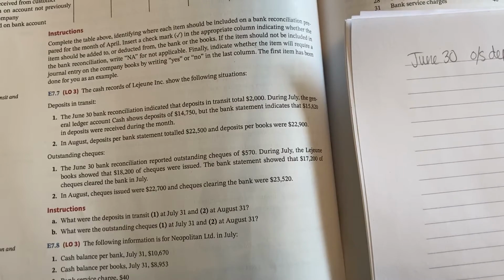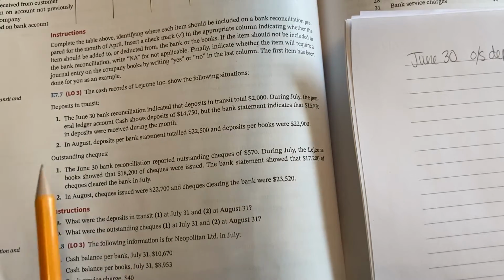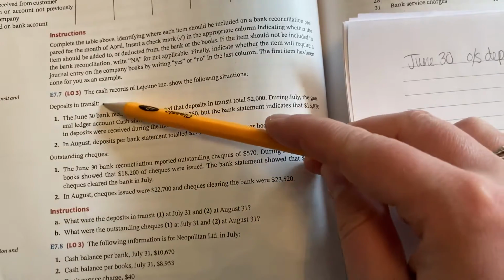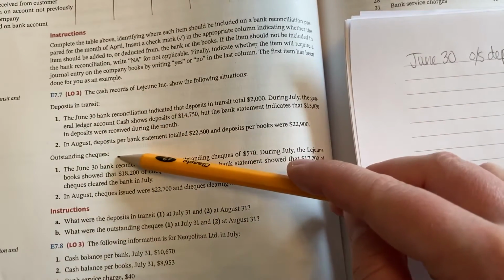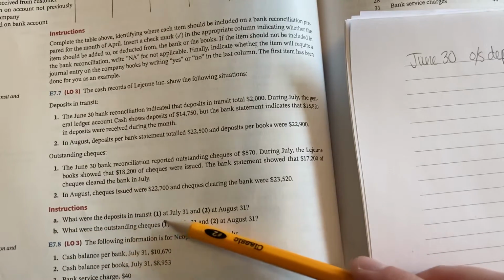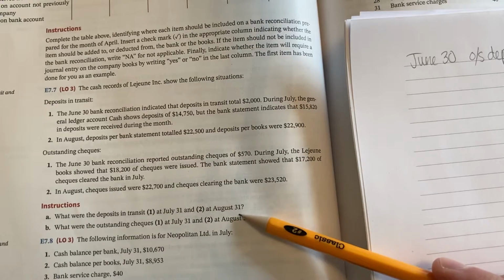Hey everybody, let's look at exercise 7-7, and this is just going to get us used to calculating what deposits in transit are and what outstanding checks are. So it says the records of this company show the following. We've got deposits in transit and outstanding checks. Part A says what were the deposits in transit at July 31st, and August 31st.